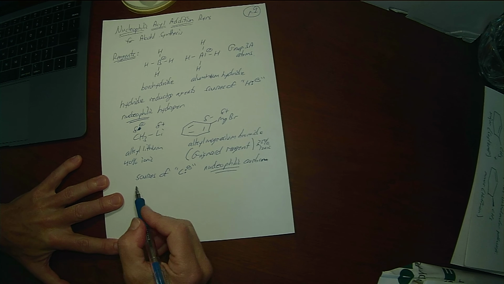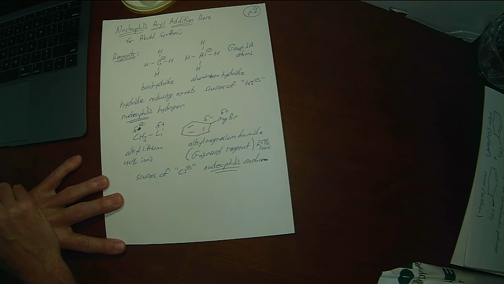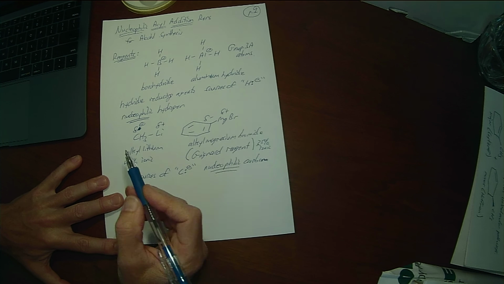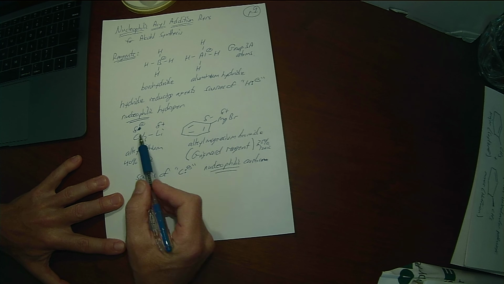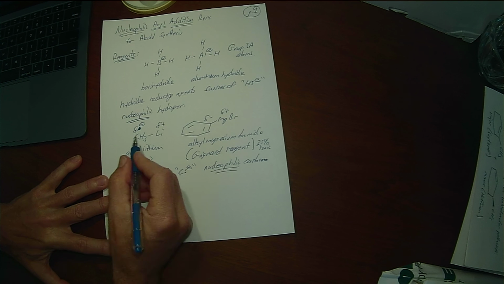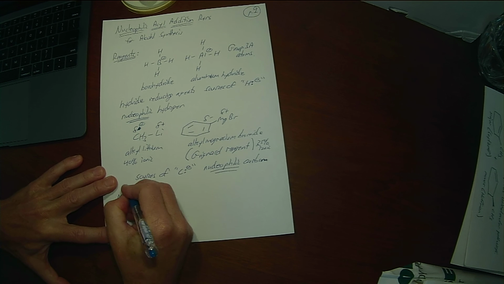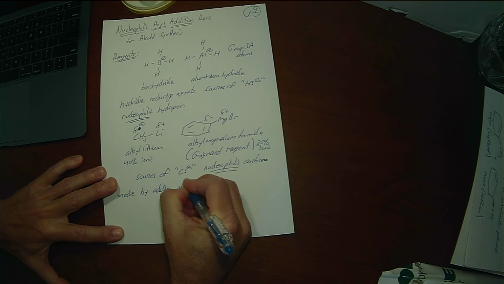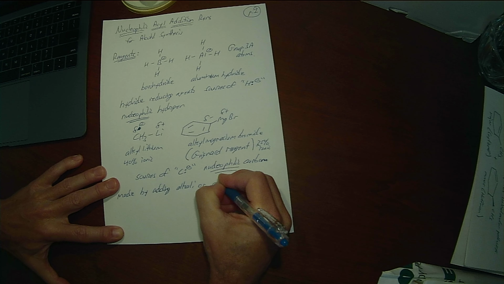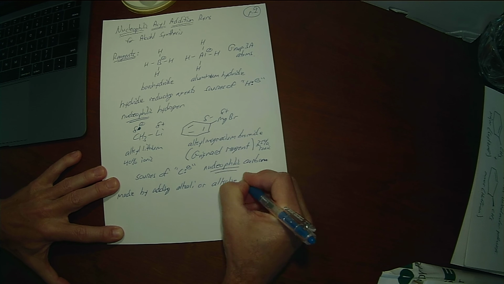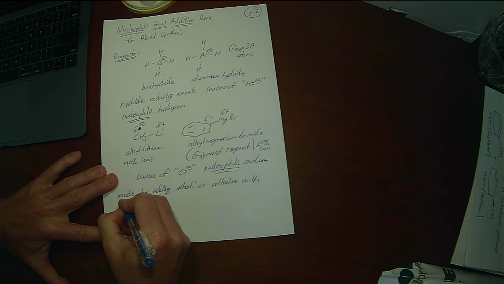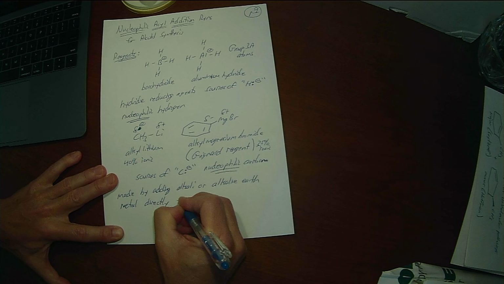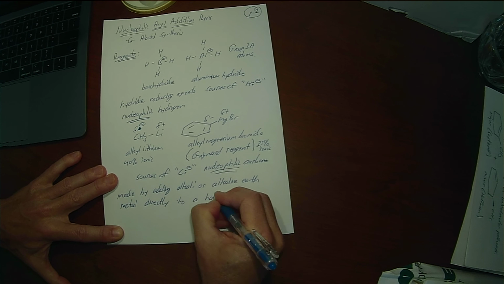Right? So sources of C minus and sources of H minus. Borohydride and aluminum hydride are the sources of the H minus, and lithium and magnesium salts are the sources of the C minus. And these can be made by adding the alkali or alkaline earth metal directly to a haloalkane.